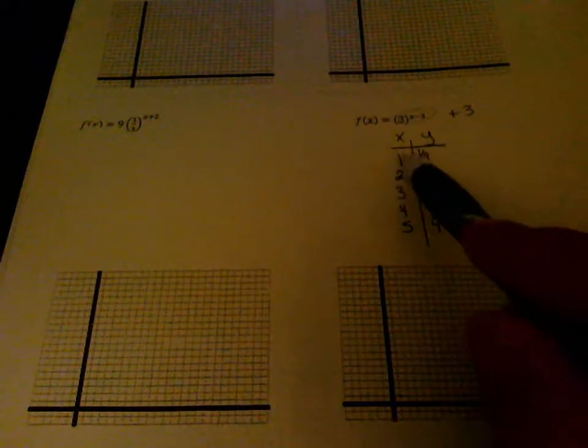From there, you just plug these in your calculator. 3 to the power of 1 minus 3 gives you 1/9. Then 1/3, then 1, then 3, then 9. So on and so forth. You would just need to graph these on the graph, like so, just 1, 1/9. It's kind of hard, but you're going to graph them. Here, I'll do it.